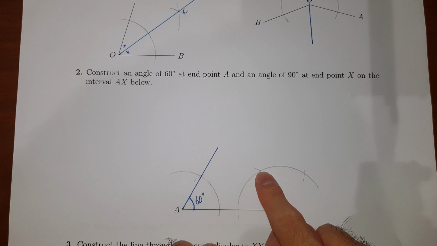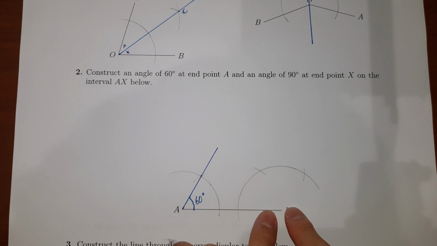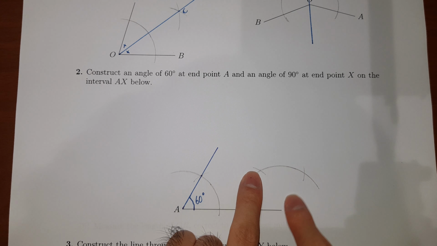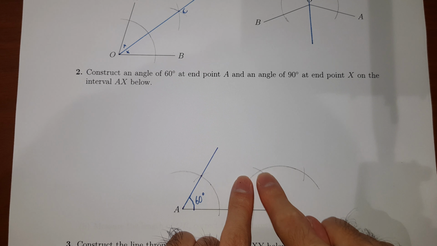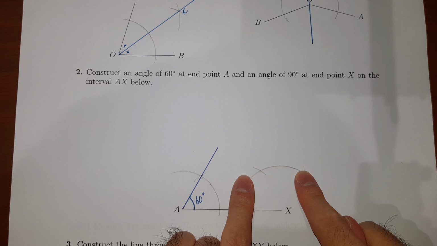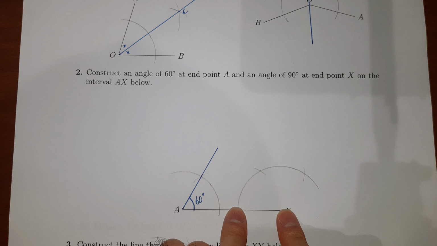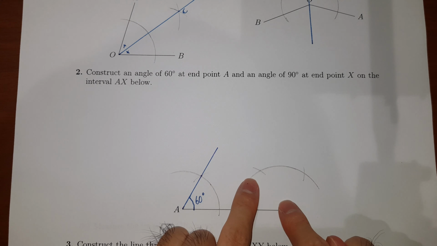Now 90 is halfway between 120 and 60. It's 30 more than 60. So I want to find a 30-degree angle here. I want to cut this one in half. That's going to give me that 60 plus 30. That's going to give me that 90. So I need to cut this angle in half.